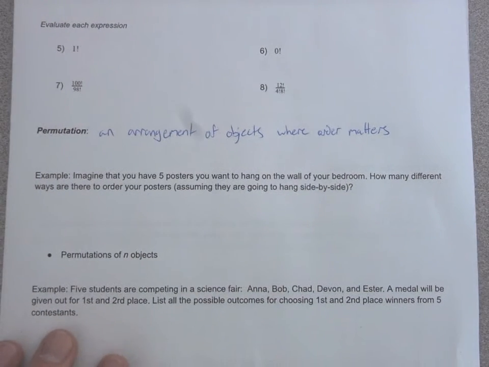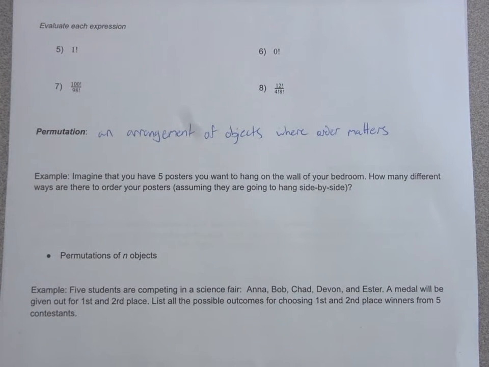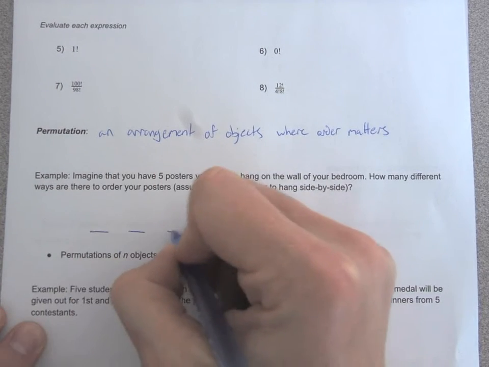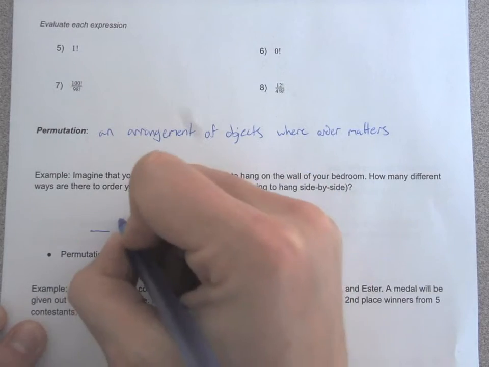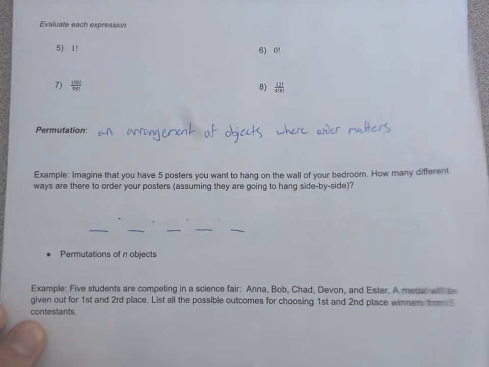Okay, so in this first example, imagine you have 5 posters you want to hang on the wall of your bedroom. How many different ways are there to order your posters, assuming they're going to hang side by side? So this is actually going to go back to the fundamental counting principle. We're going to treat choosing a poster as an event. So I'm going to list out 5 spaces. These are going to represent my 5 posters, and I'm just going to choose them in order.